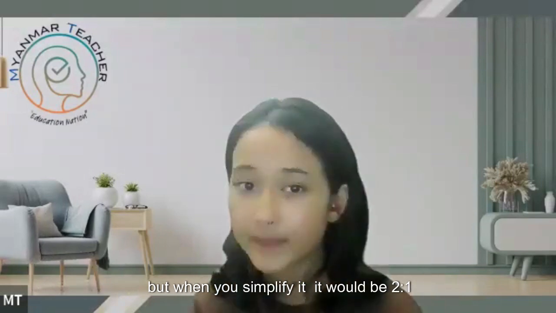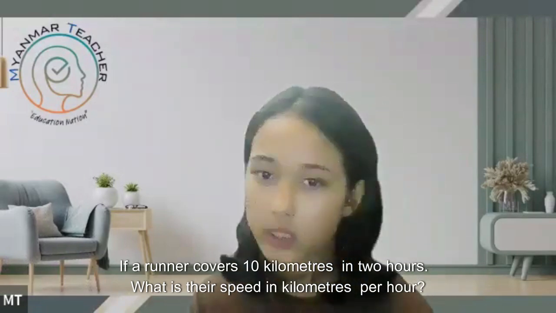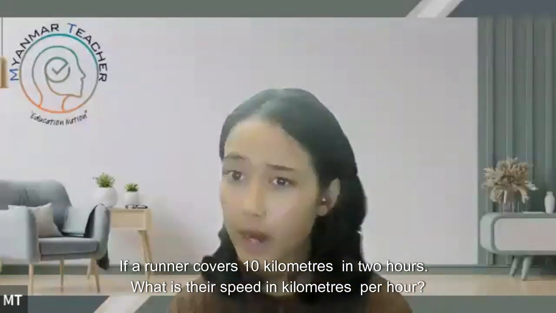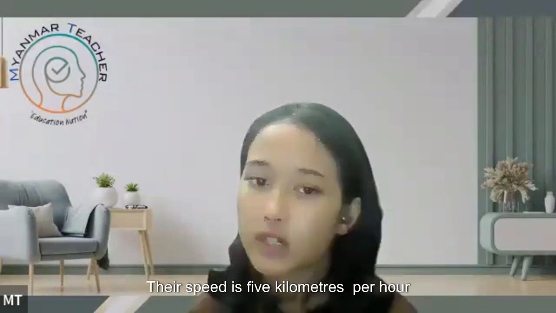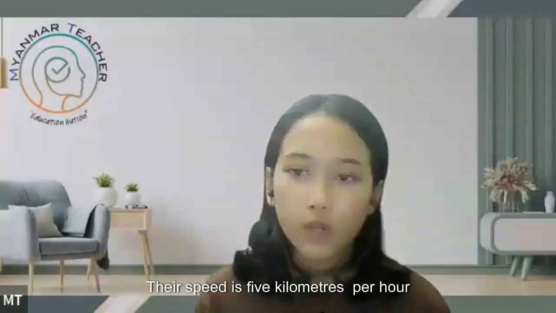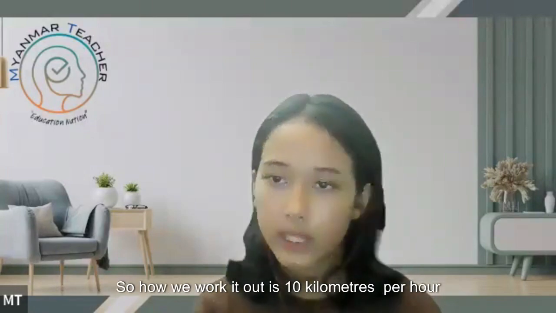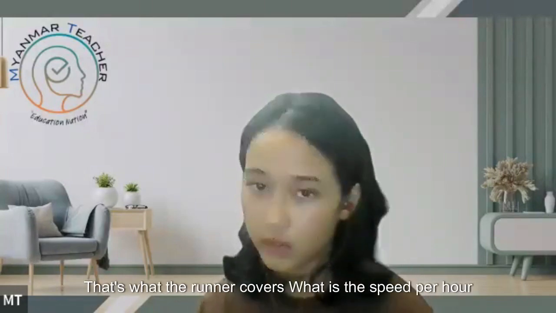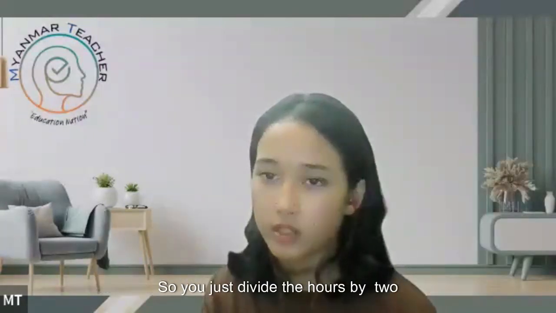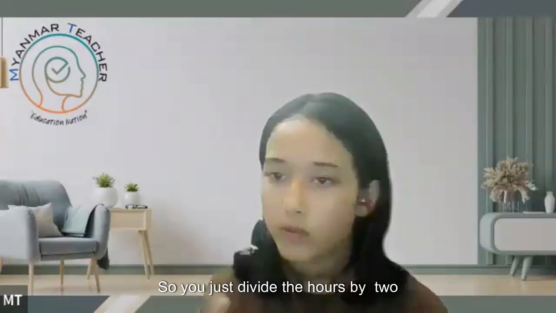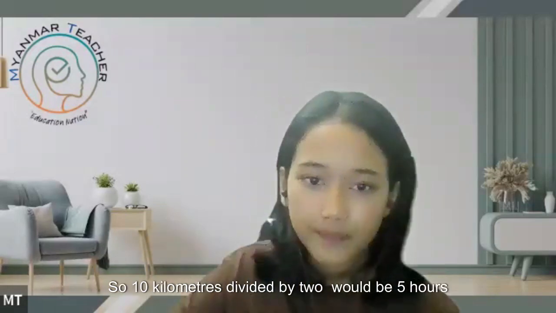Question 2. This is for rate. If a runner covers 10 kilometers in 2 hours, what is their speed in kilometers per hour? Their speed is 5 kilometers per hour. So how we work it out: 10 kilometers is what the runner covers in 2 hours. What is their speed per hour? So you just divide the hours by 2. So 2 hours divided by 2 is 1 hour. So 10 kilometers divided by 2 would be 5 kilometers.